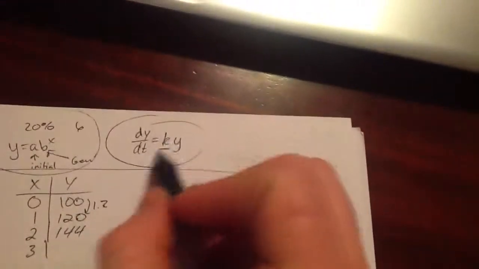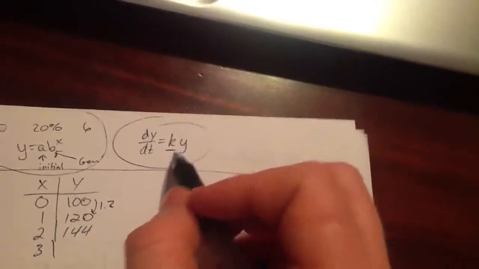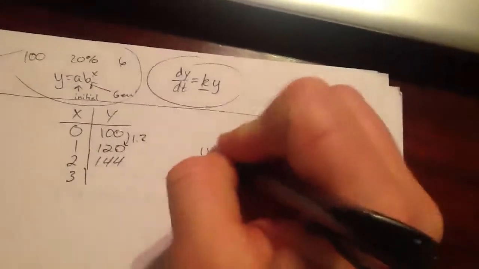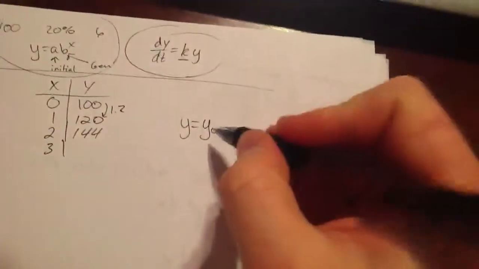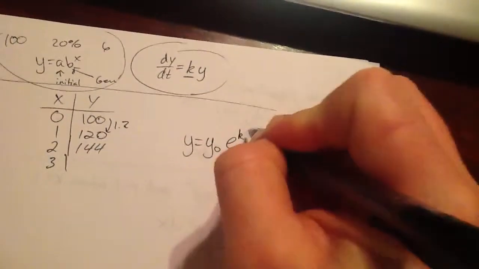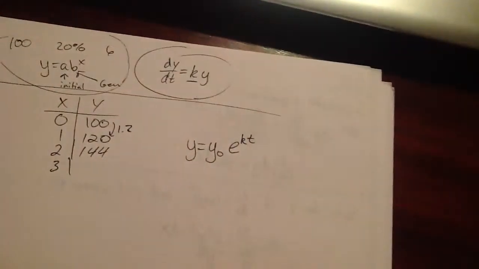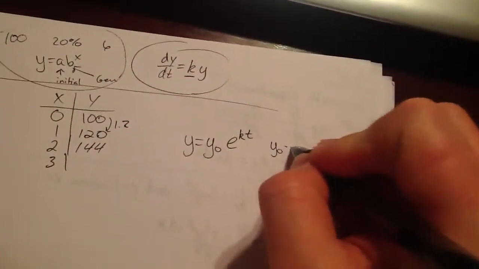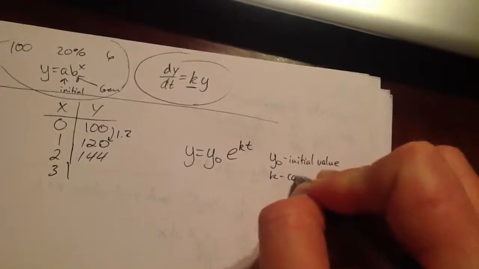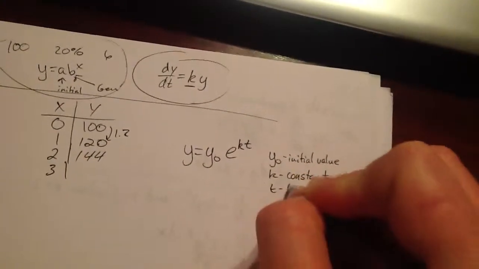And so if you take this equation and solve for y, which is a separable equation like we just did in that first example, you come up with the final equation that y equals y sub 0, which just means the initial value, times good old e to the kt, where y sub 0 is the initial value, k is a constant, and t is still time.